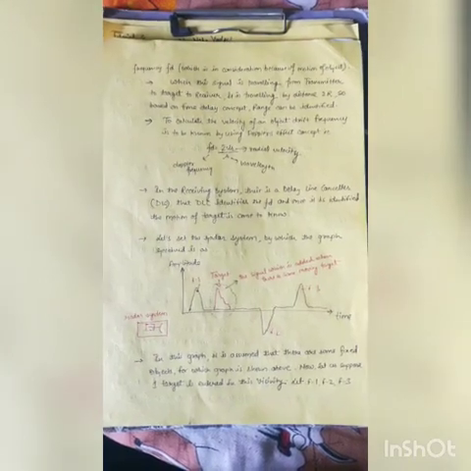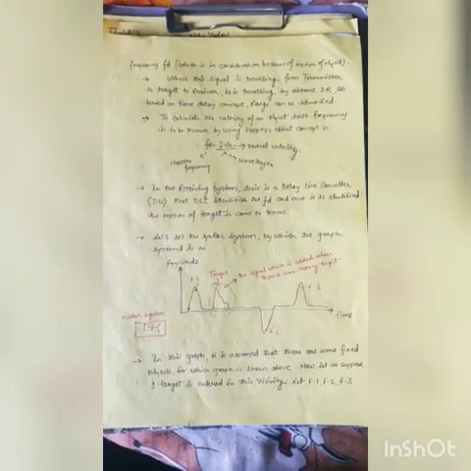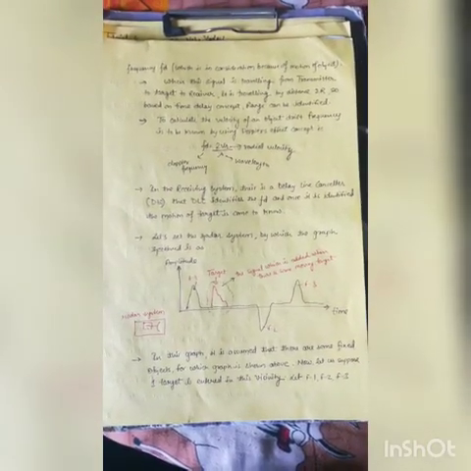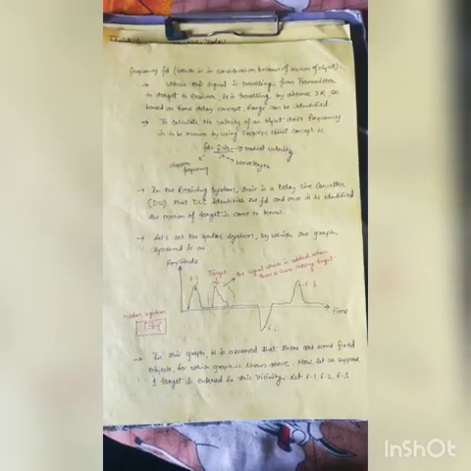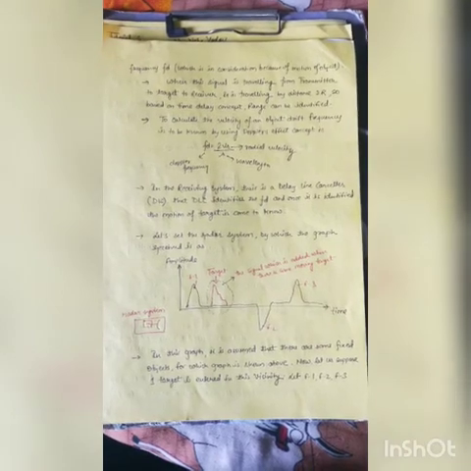Hello students. In the previous lecture we came to know about the MTI radar, what MTI radar stands for and what it is. And I have also told you about the range, how the range is calculated.